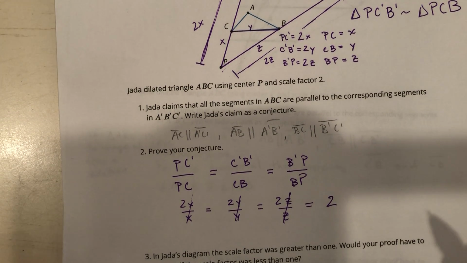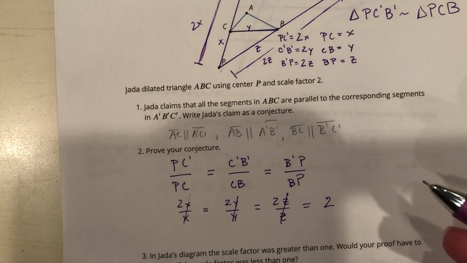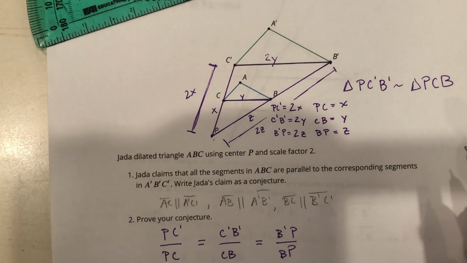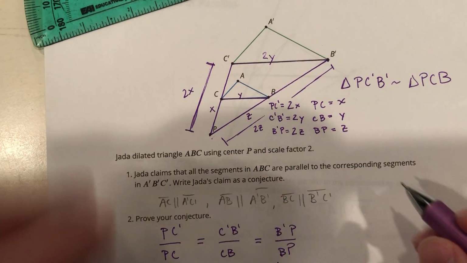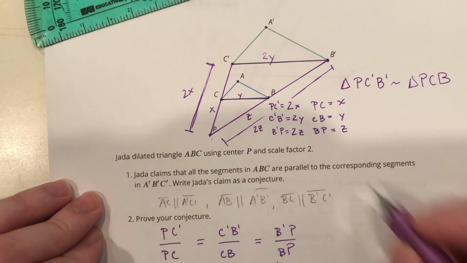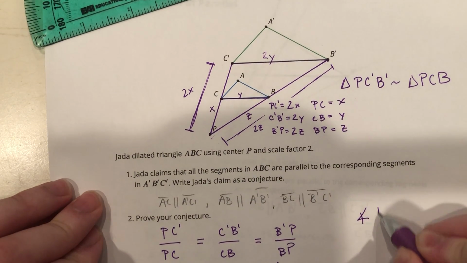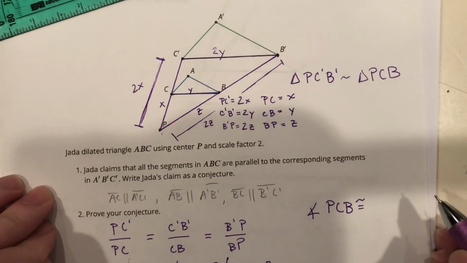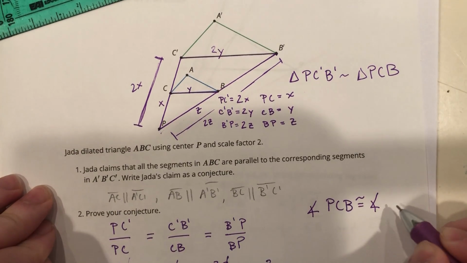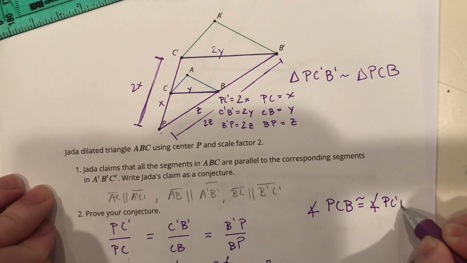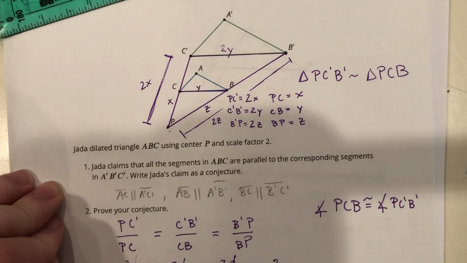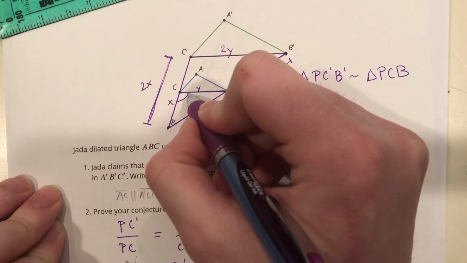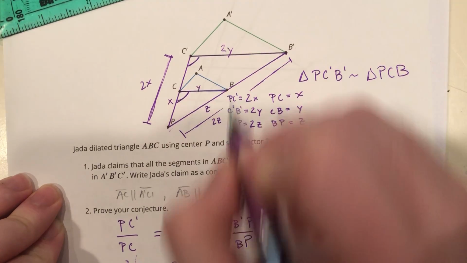Knowing that I have proportional sides, I now also know that my corresponding angles have to be congruent. In particular, this angle, I'll write it out, angle PCB must be congruent to angle PC prime B prime. All right, so that's this angle here and this angle right here.